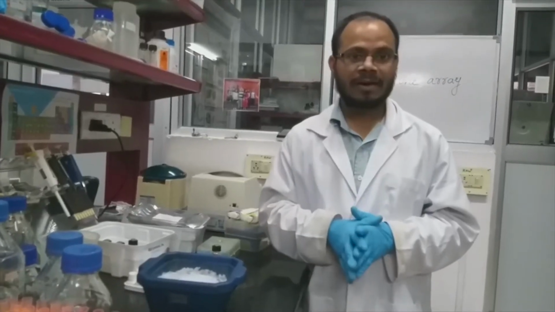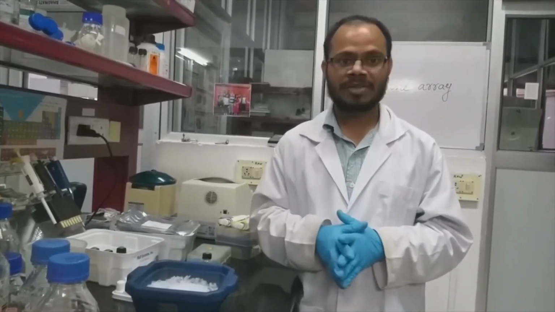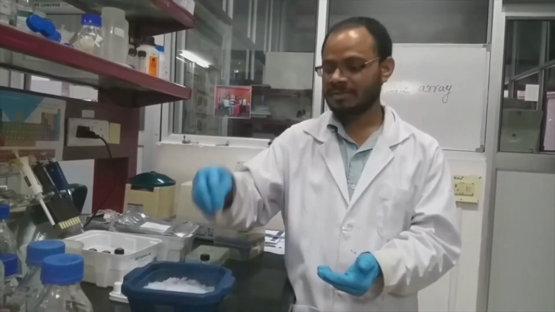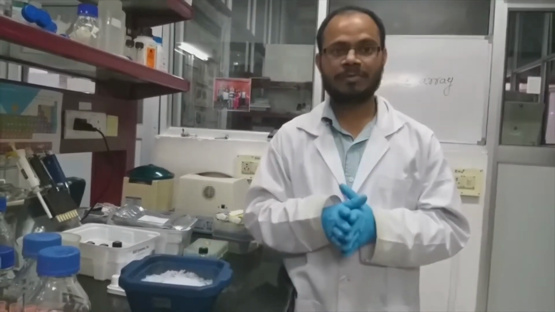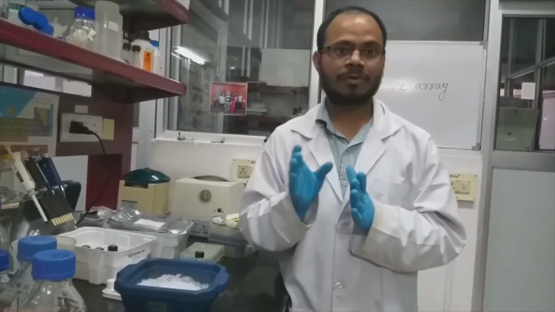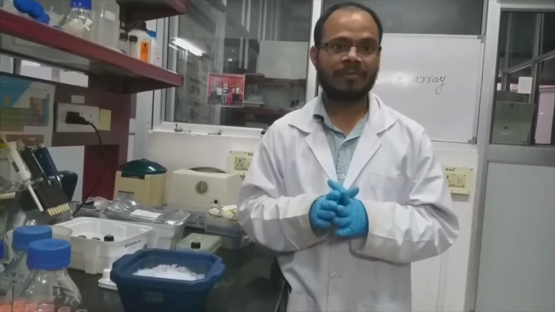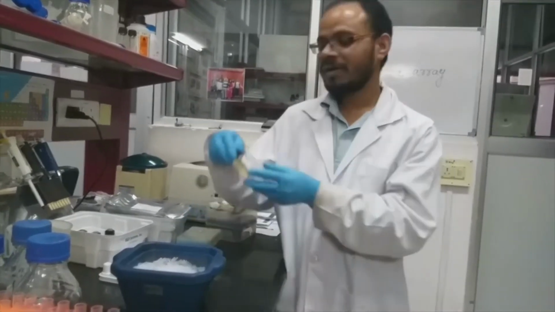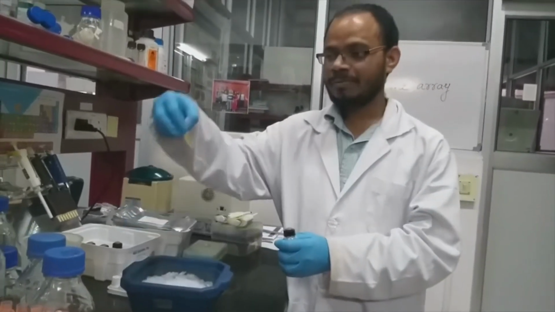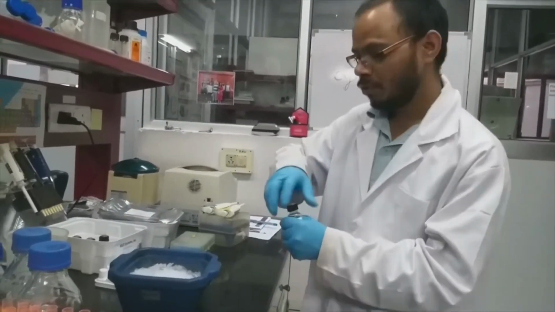While the array blocking is going on, we have to prepare our samples. These are the cell culture supernatants. First we have to centrifuge to remove any debris, and out of that we take 1 ml of sample and make it up to 1.5 ml using array buffer 4. I already centrifuged, so now I am going to add array buffer 4 to the samples.